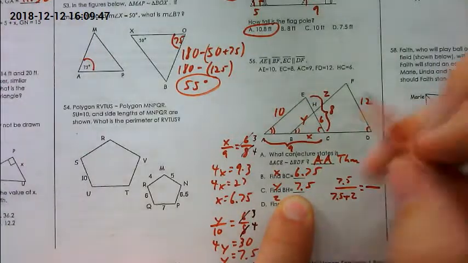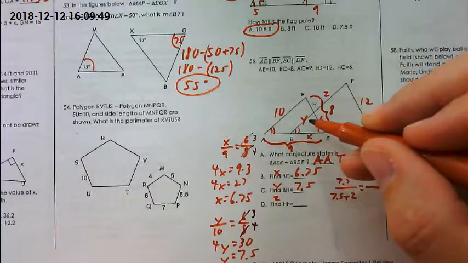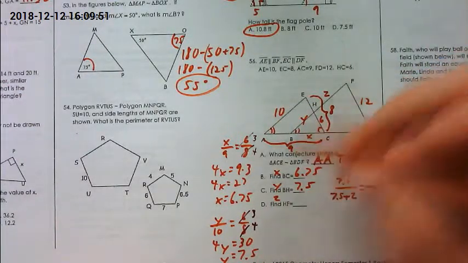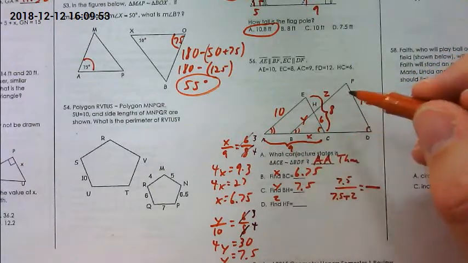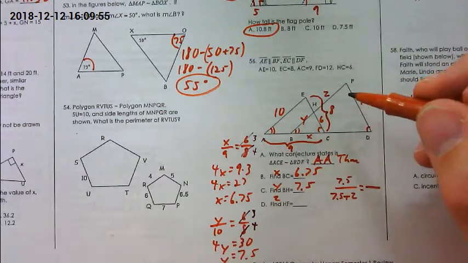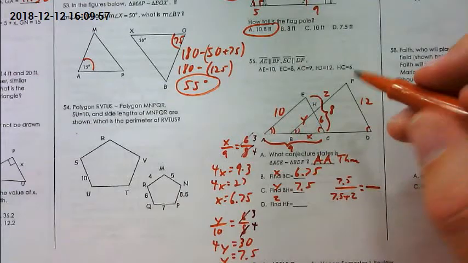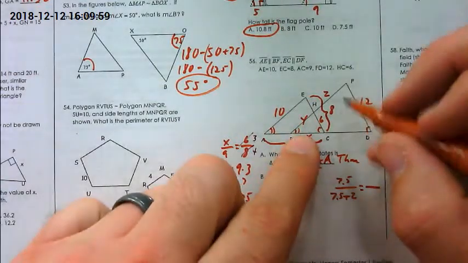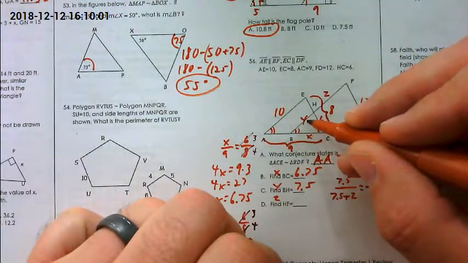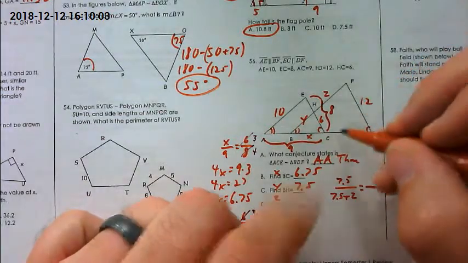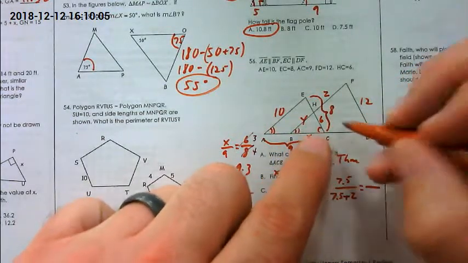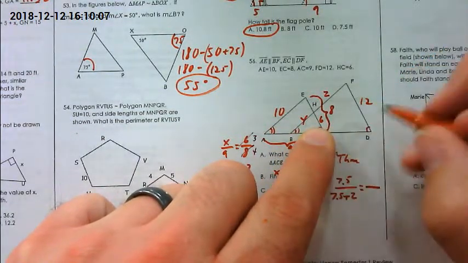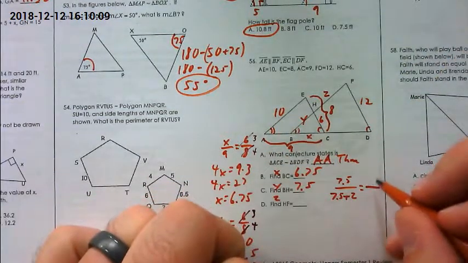So we did the little to the big, right? Since I did little to big, I could do 6 to 12.